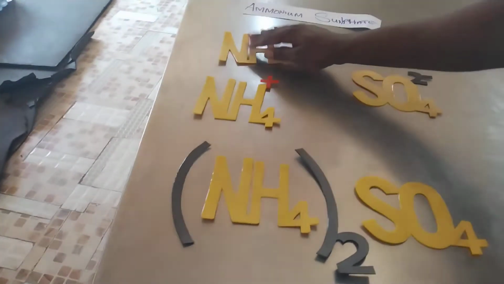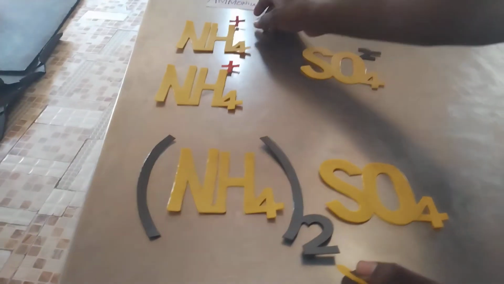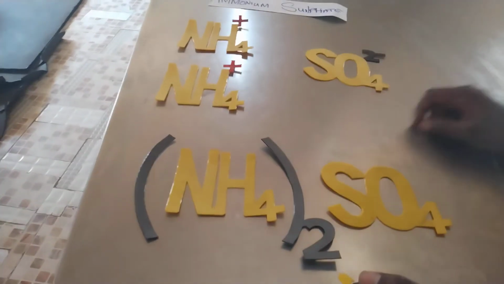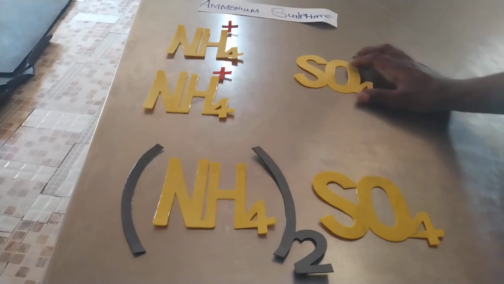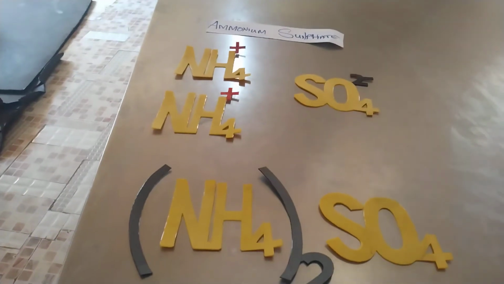This means that we have 2 of that and 1 of that. Now if you look at these charges, we have a plus charge and a plus charge. Total is a 2 positive charge, which cancels out with these 2 negative charges. So this is what this formula now means.